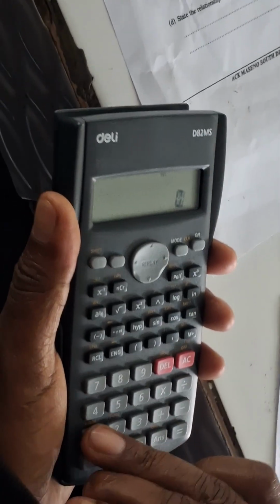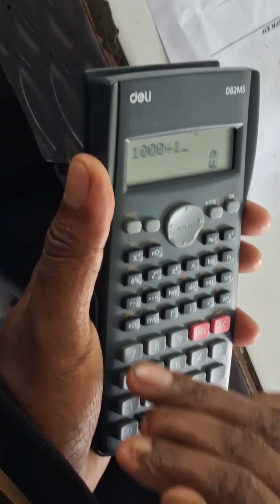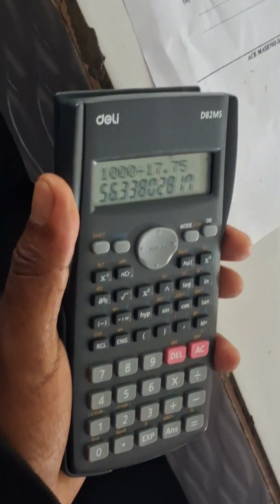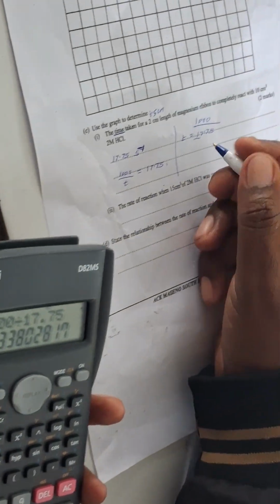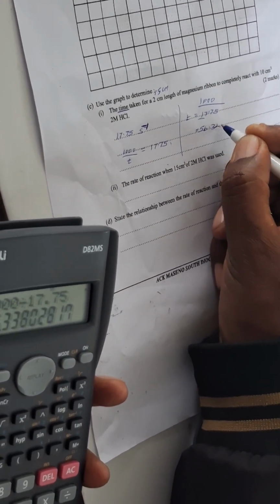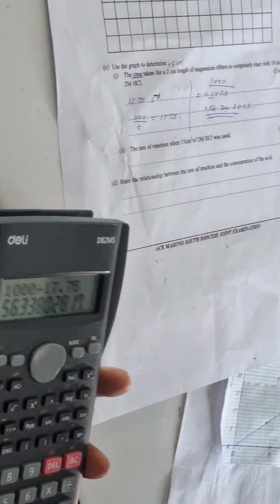So we press the calculator and we see the answer we are going to get. This is 1000 divided by 17.75, which is going to be 56.34 seconds. That's how we have got that 56.34 seconds.